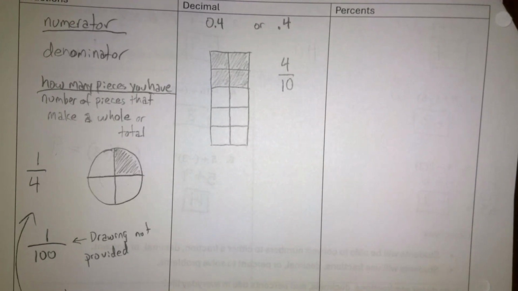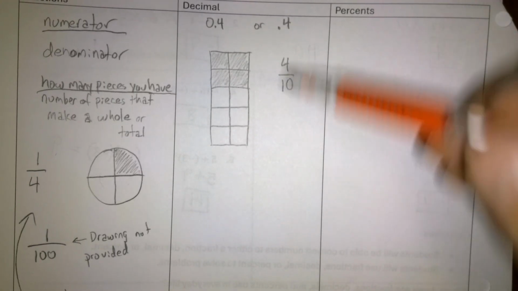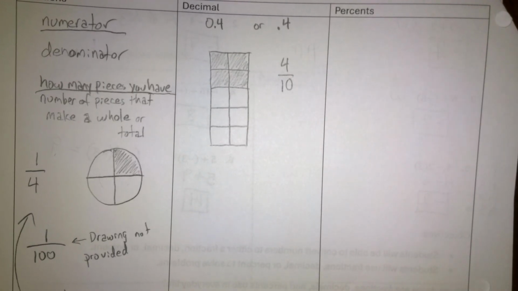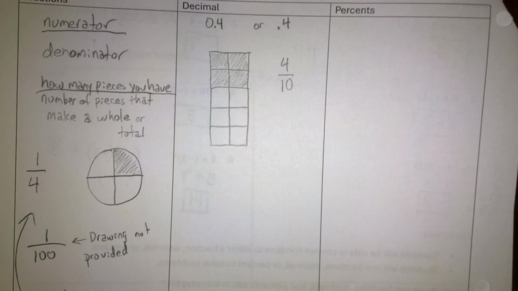If you go to a calculator and you divide 4 by 10, it will give you 0.4.